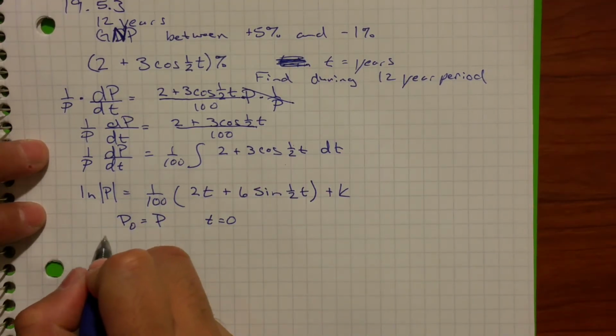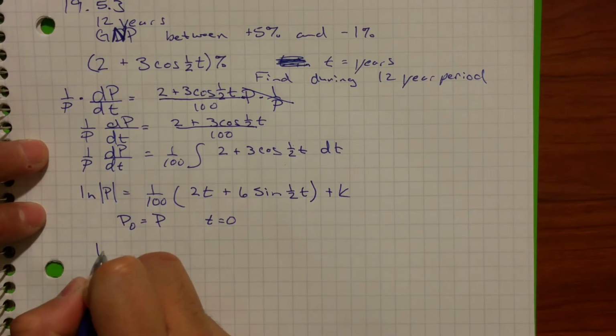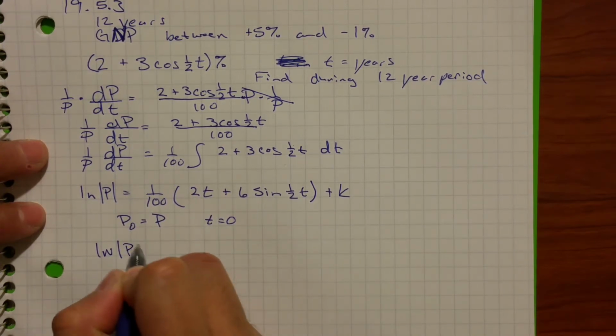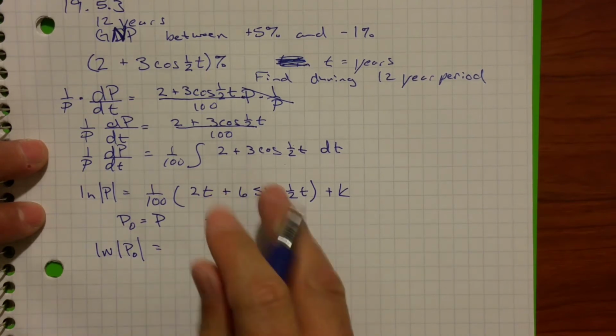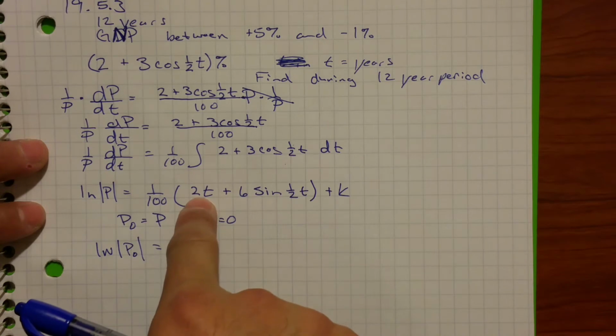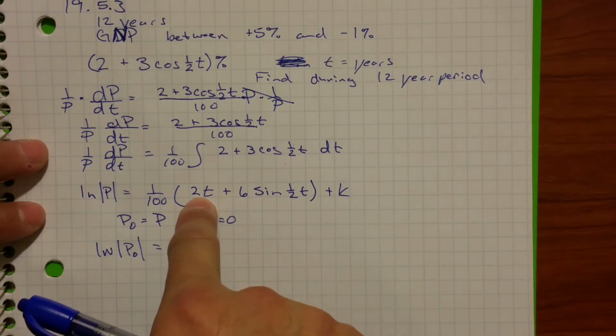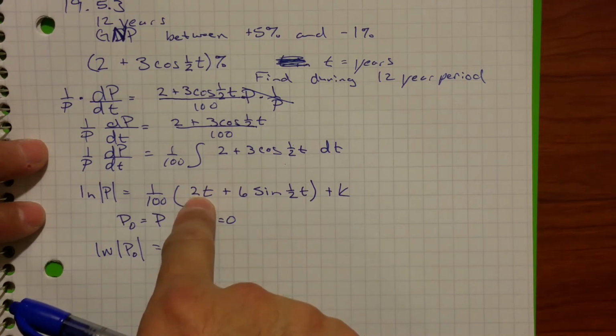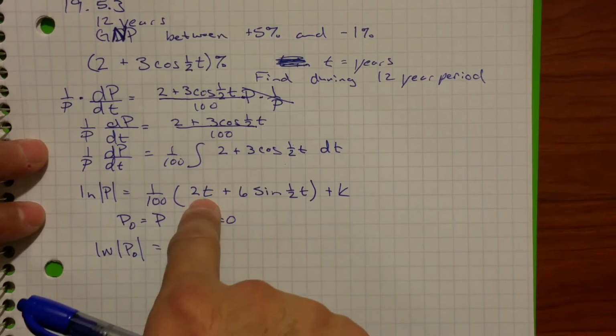So I'm going to have ln of p sub naught is equal to, now let's take a look. This is going to be 1 over 100 times, now this is 0, so that goes away because when I plug in 0, that's 0.